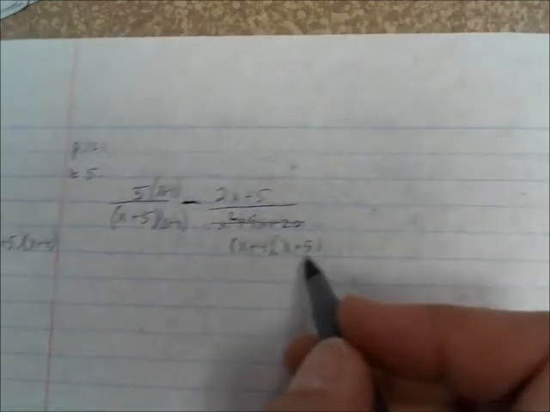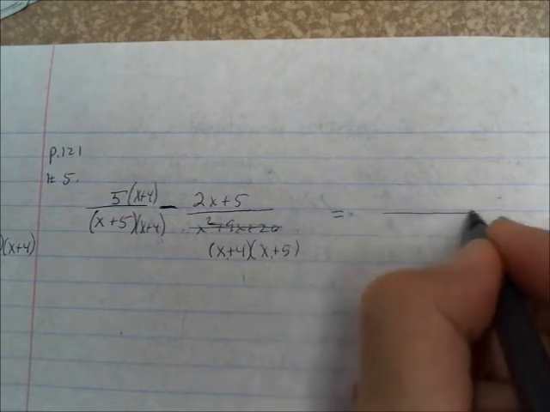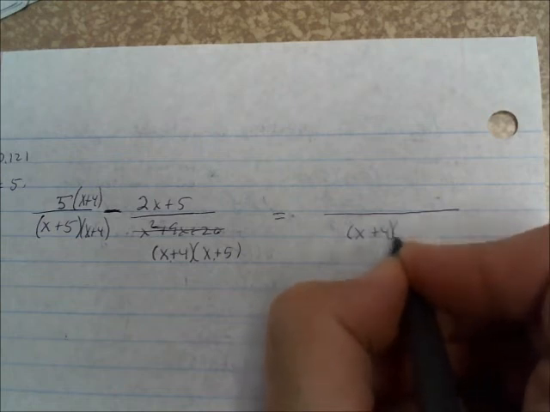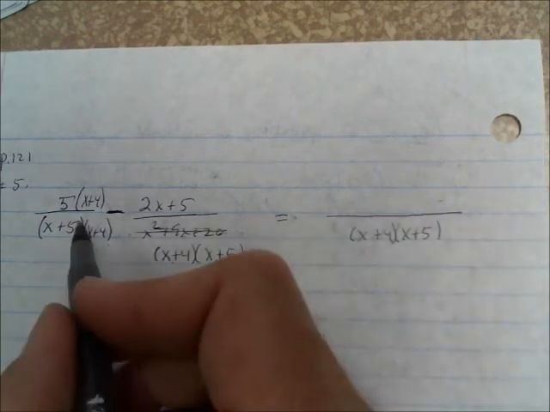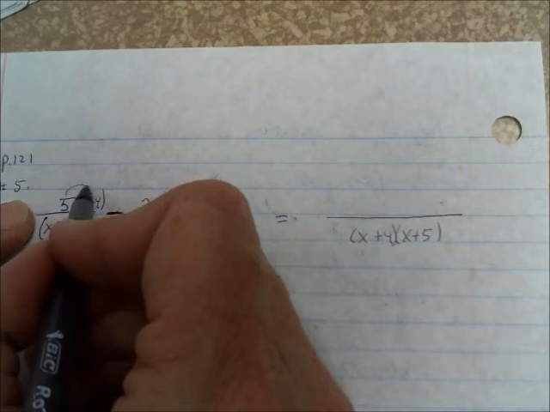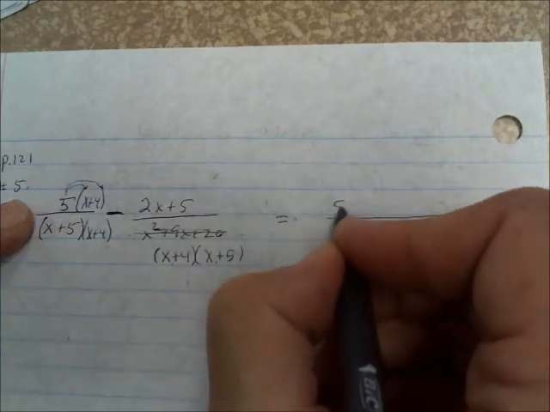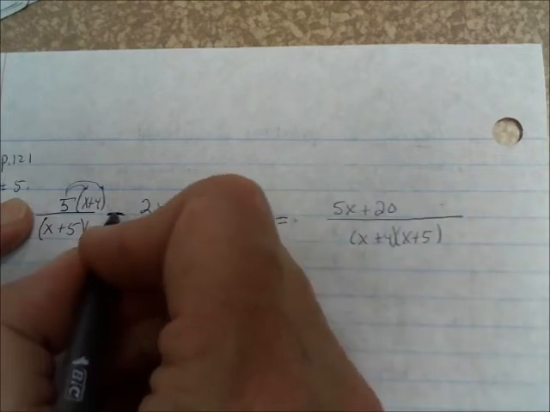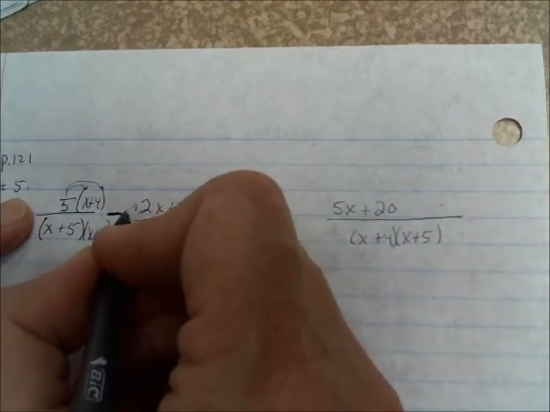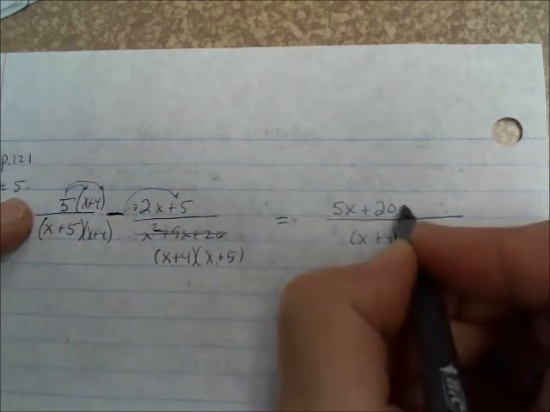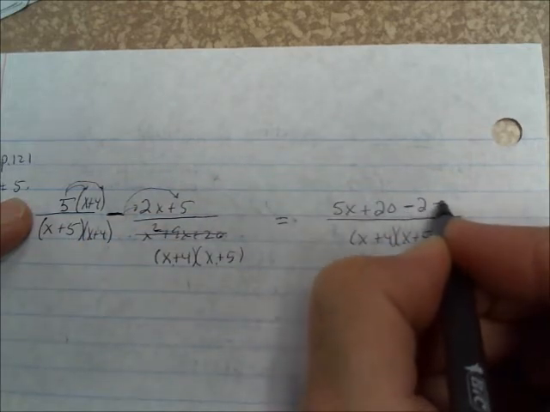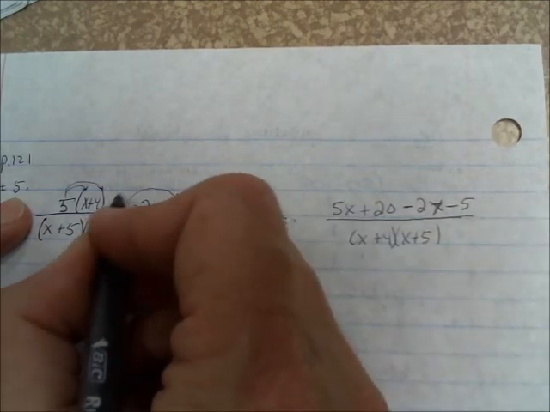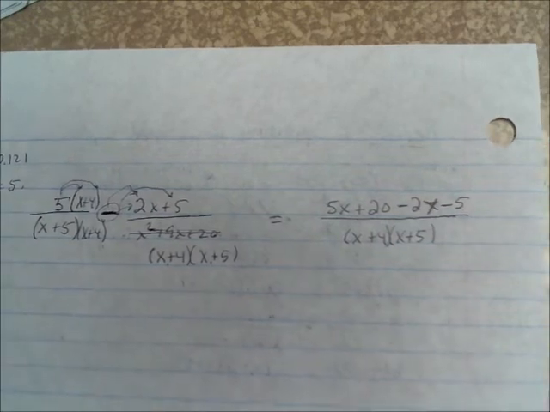So now they both have the same denominator, so when we combine these together, we're just going to write out that common denominator once. x plus 4 times x plus 5, and now we're going to take this 5, distribute it through the parentheses, and get 5x plus 4 times 5 is 20. Now remember this subtraction goes to both the 2x and to the 5, so we have a minus 2x and a minus 5. Don't forget this subtraction goes to both of those terms.